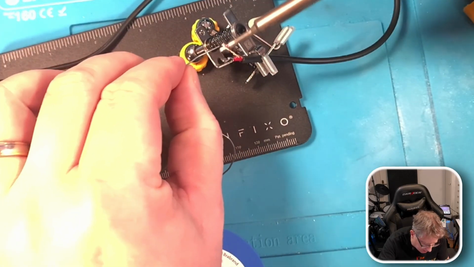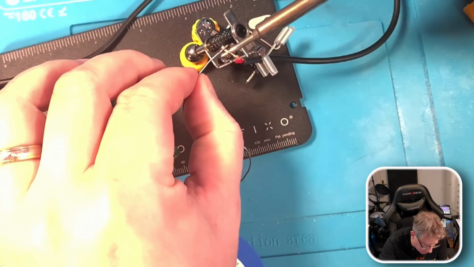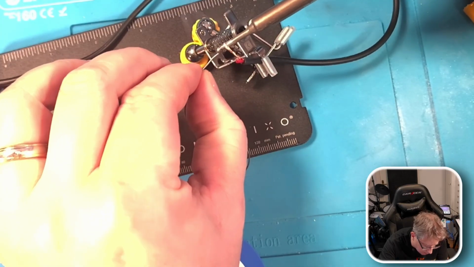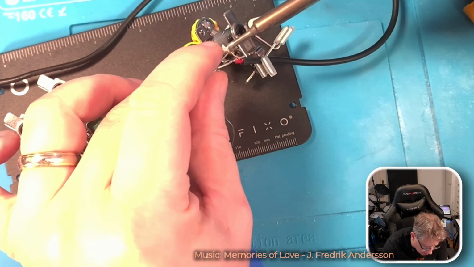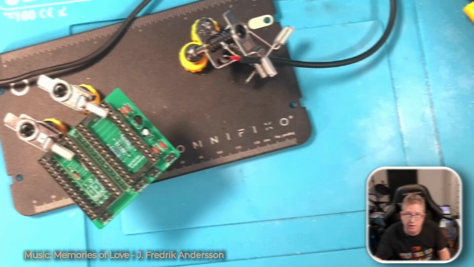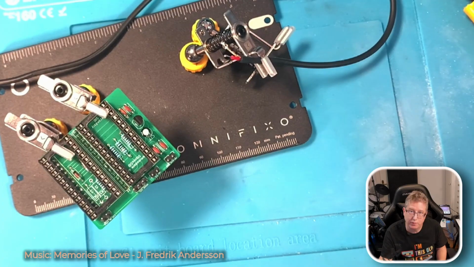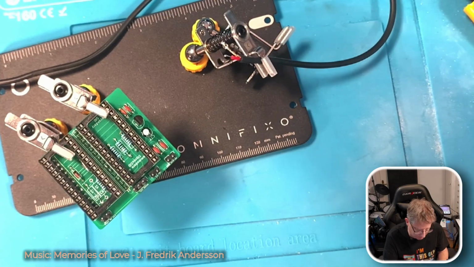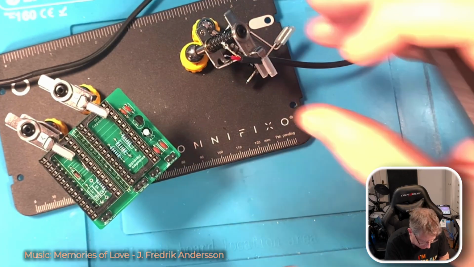I'll start by adding a bit of solder to the wire so I can get it to the board a bit easier. And if you're good at soldering, you will notice that I am not, so yes, I'm aware of that.